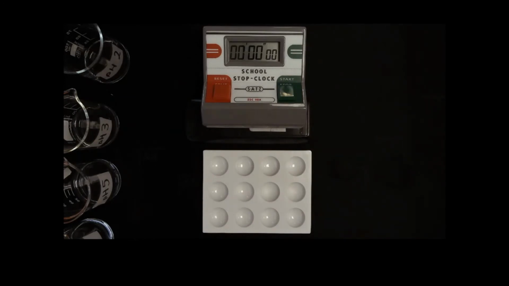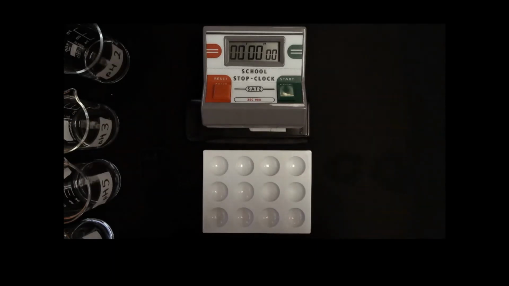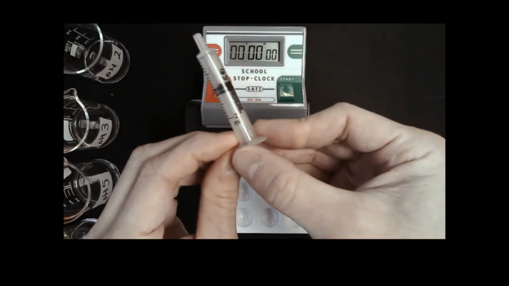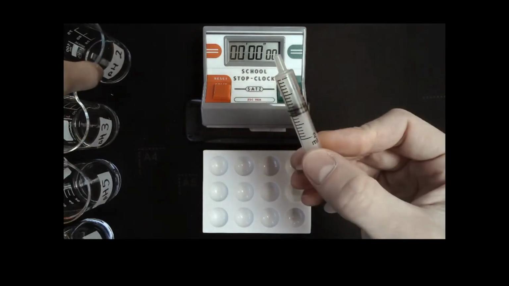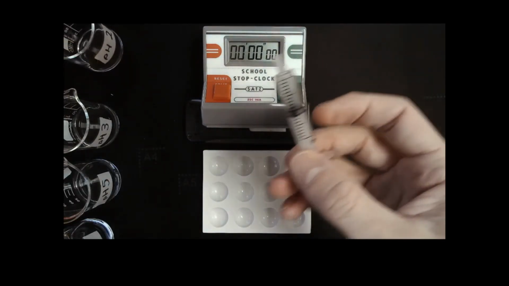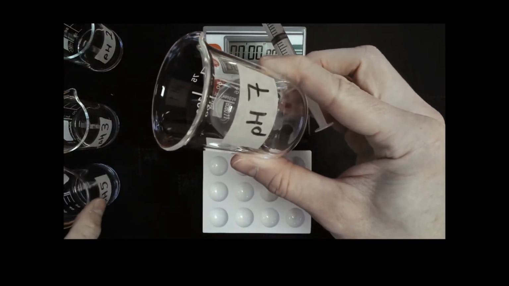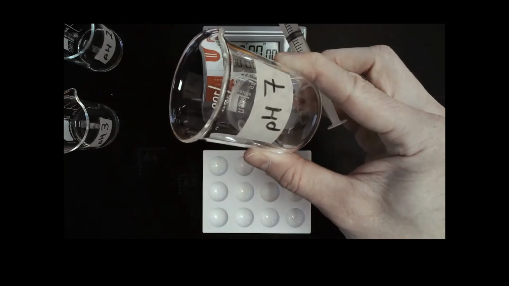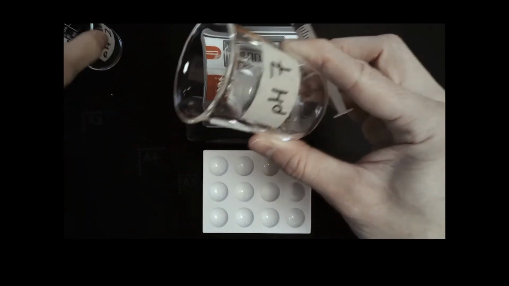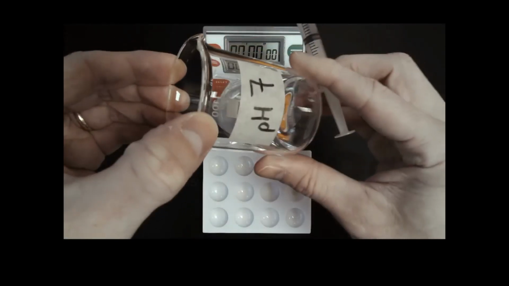So firstly, what we are going to do is take our syringe, and we're going to take 1 milliliter of our first buffer. We're going to use pH 7 first. So let's move these out of the way. So start with pH 7.